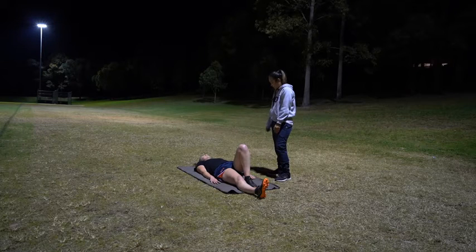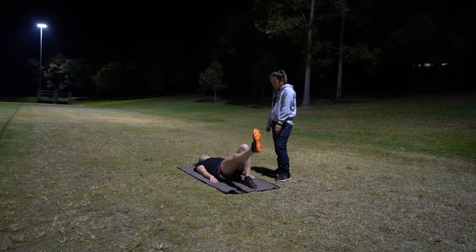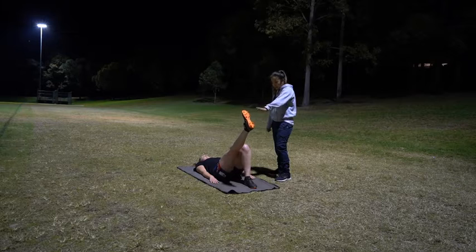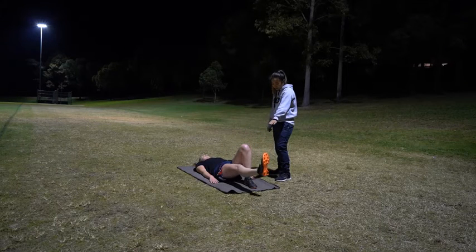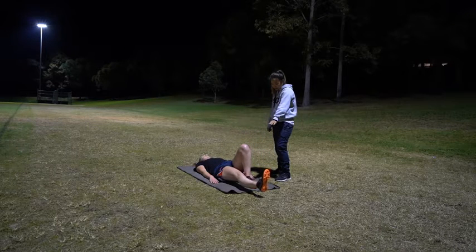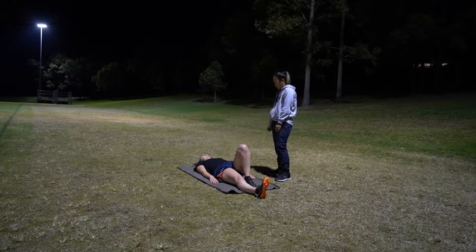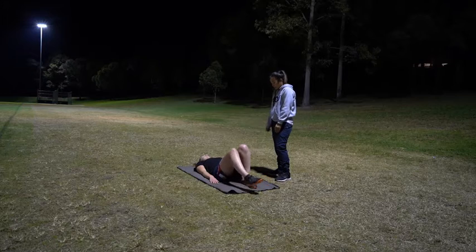Just for a second? Just hold it there, yep, hold it there. Bring it down slowly, slowly, slowly. Don't let it touch the ground. And hold it there for another second. And release. Okay. Now we'll do the other leg.